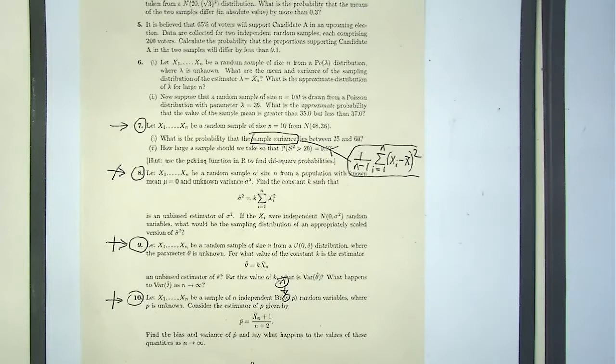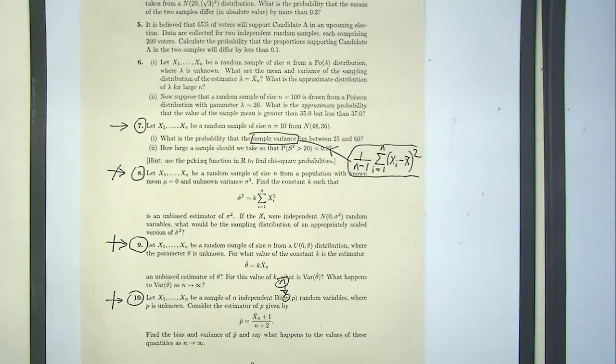This question is again to do with the chi-square distribution I talked about. We are running out of time, so let me show you this quickly. I will just do part 1, and for part 2 you can look up the solutions online.